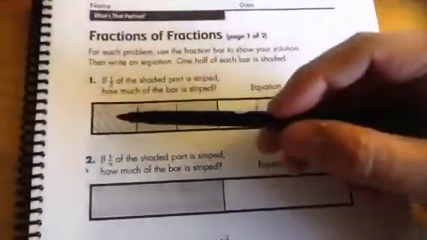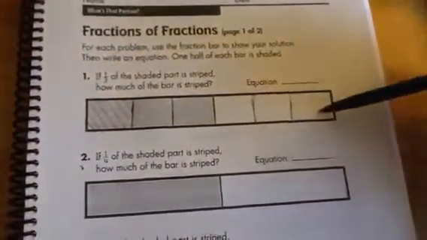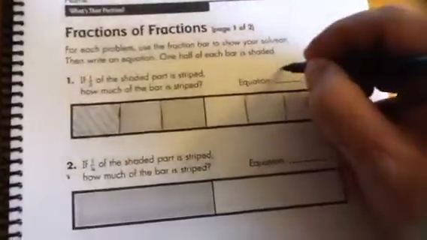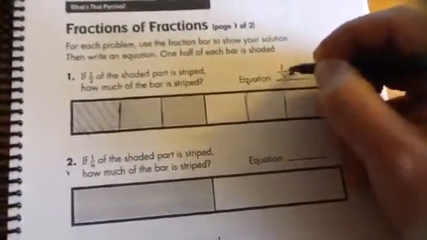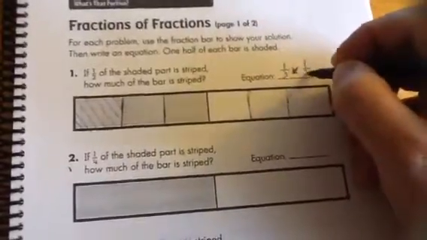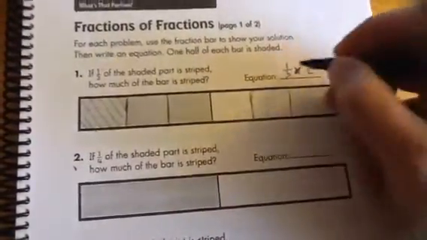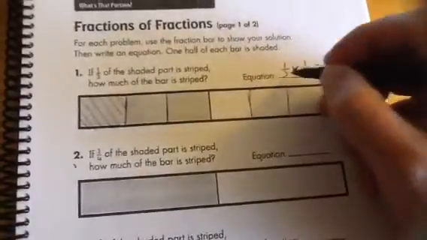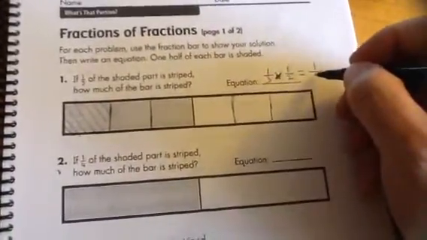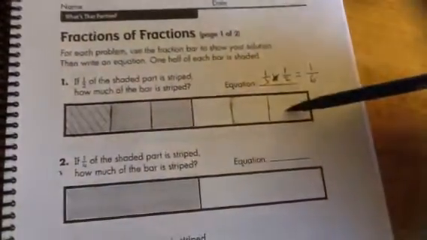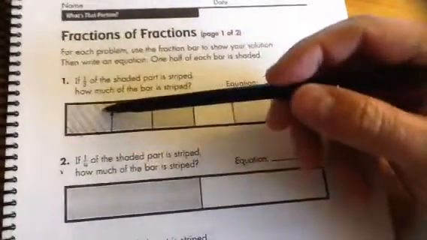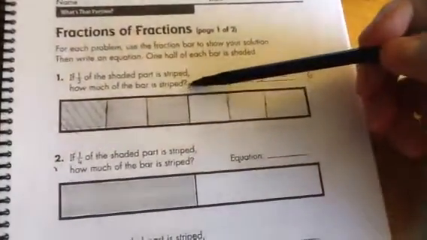So I've got 1, 2, 3, 4, 5, 6 parts. My equation should start off as 1/3 of, or times, 1/2 equals. If I go across, 1 times 1 is 1, 3 times 2 is 6. Should be 1/6. I've got one part striped, 1, 2, 3, 4, 5, 6 of the whole bar. So 1/6. How much of the bar is striped? Just 1 out of the 6.